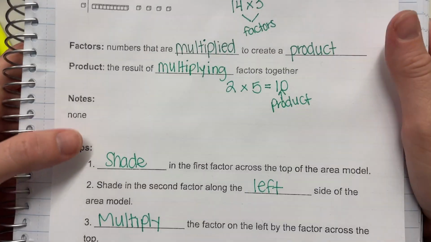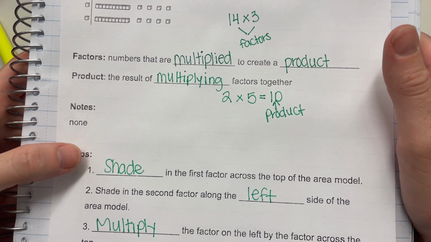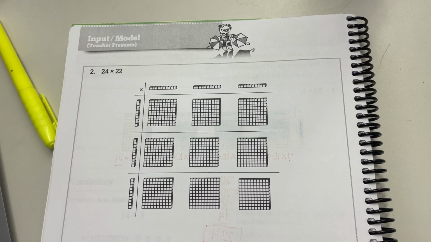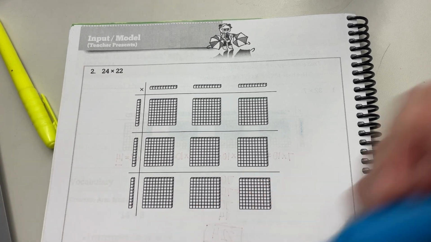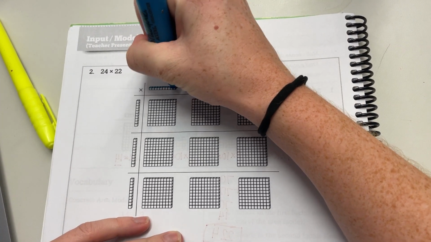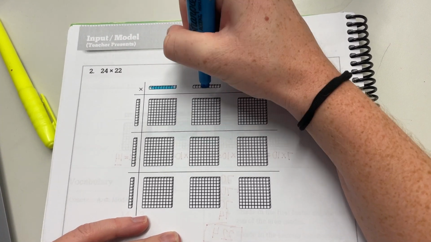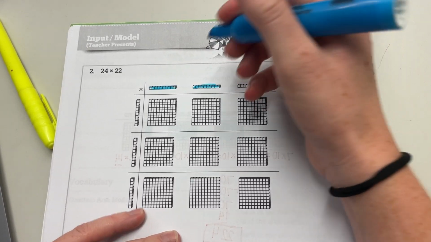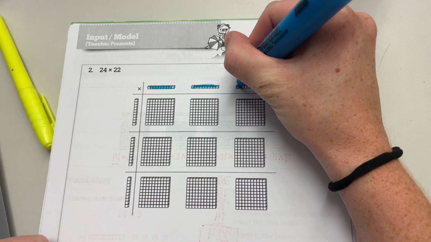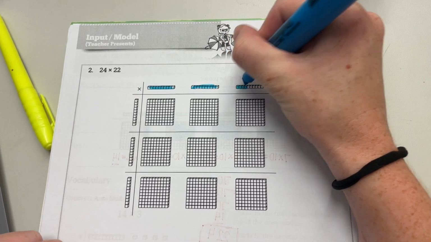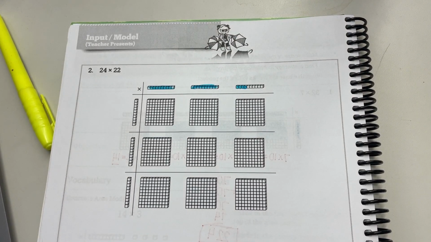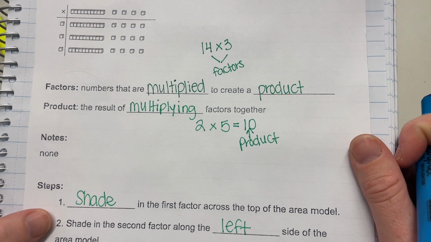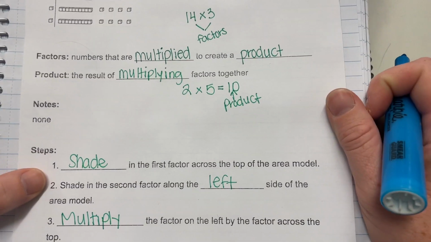22 times 24. Shade in the first factor across the top of the area model. So I have to shade in 24 across the top. So I have 20 done. Now I need 4 more. 1, 2, 3, 4.